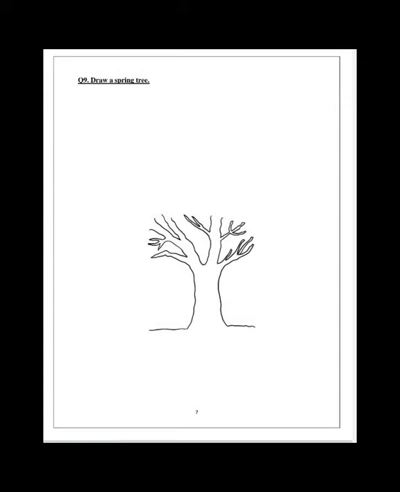Question number 9 is draw a spring tree. You can see a stem. Now, think, what does a spring tree look like? Does a spring tree have dried leaves? No, of course not. Which tree has dried leaves? A fall tree, right. So the spring tree has fresh green leaves, a lot of them, right?